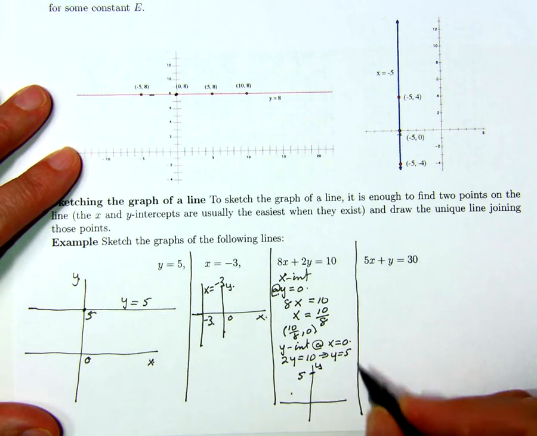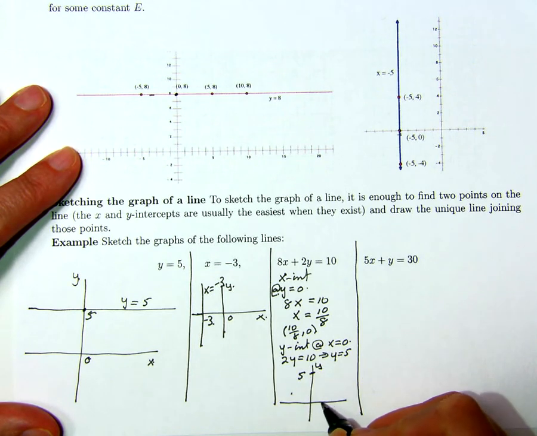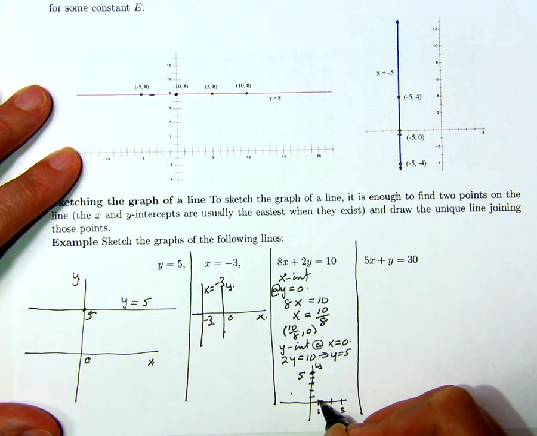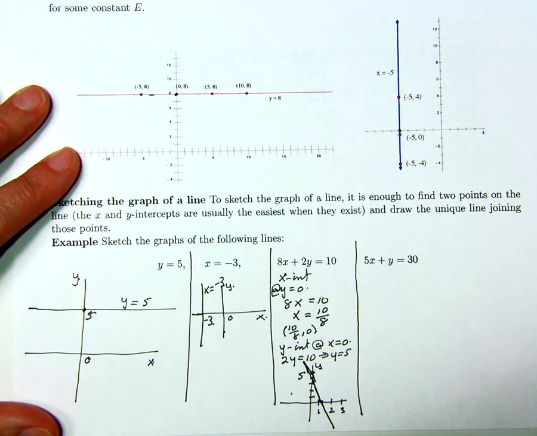It cuts the y-axis at 5, the x-axis at 10 over 8, which is about here. And that gives me 2 points, and then I use a straight edge to join those. And then I extend that straight line, and that's a graph of my line.